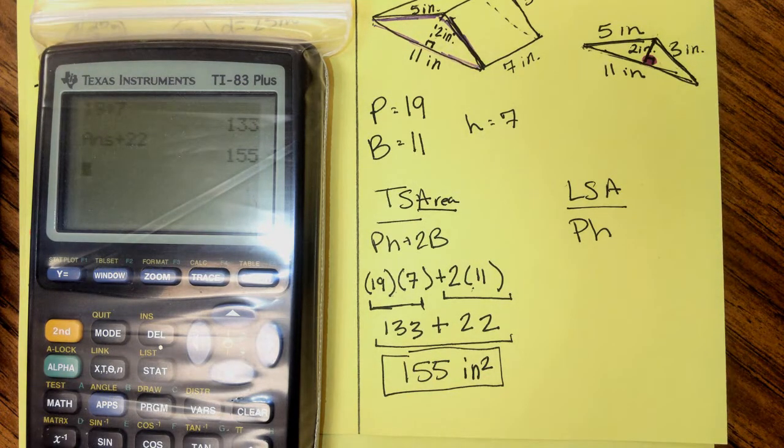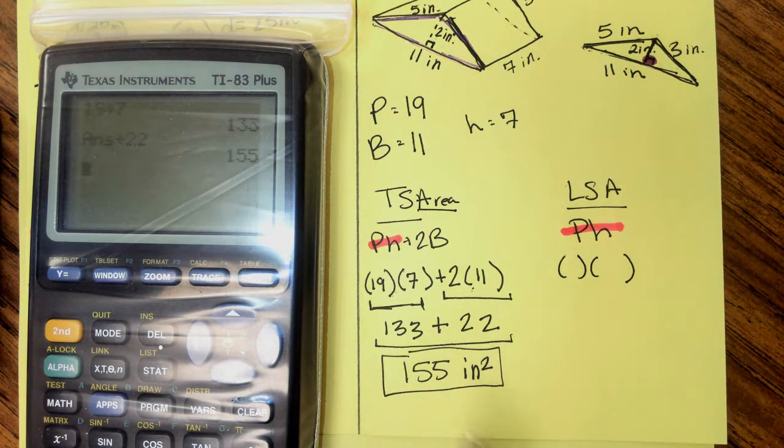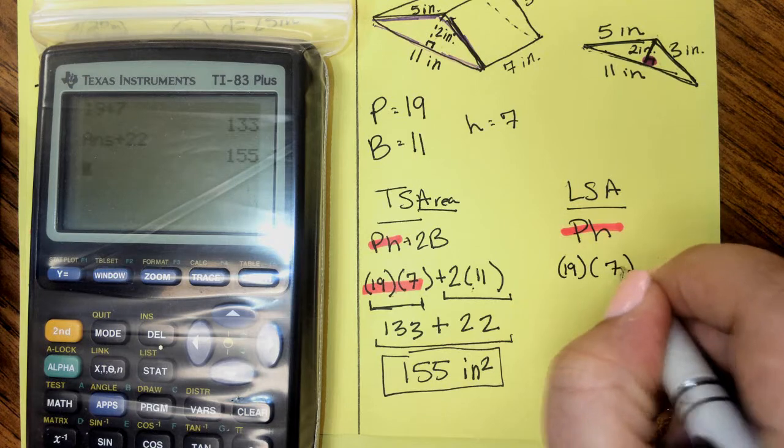Now to find lateral surface area, we're using the formula PH. I've written my formula once as letters. Now I'm going to write it once as numbers. We already know that PH can be replaced with 19 times 7. P times H is the same as 19 times 7.